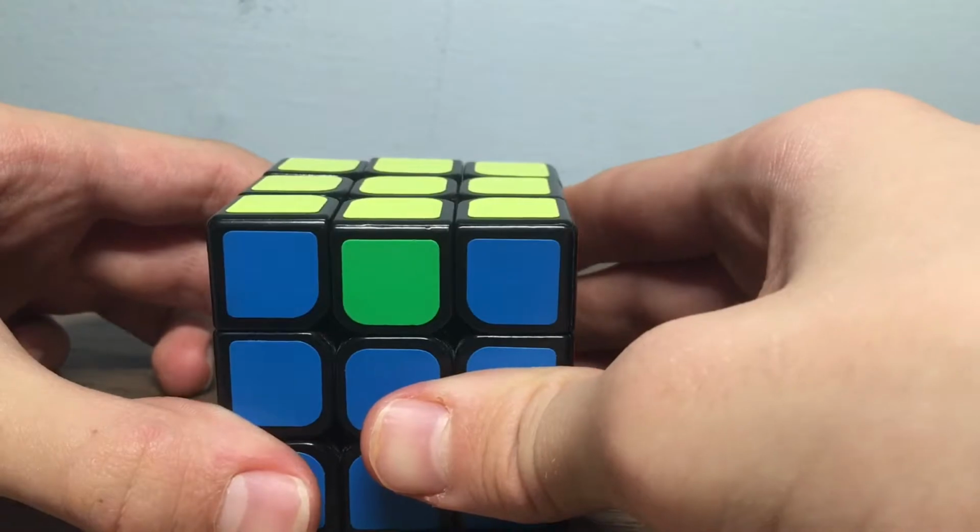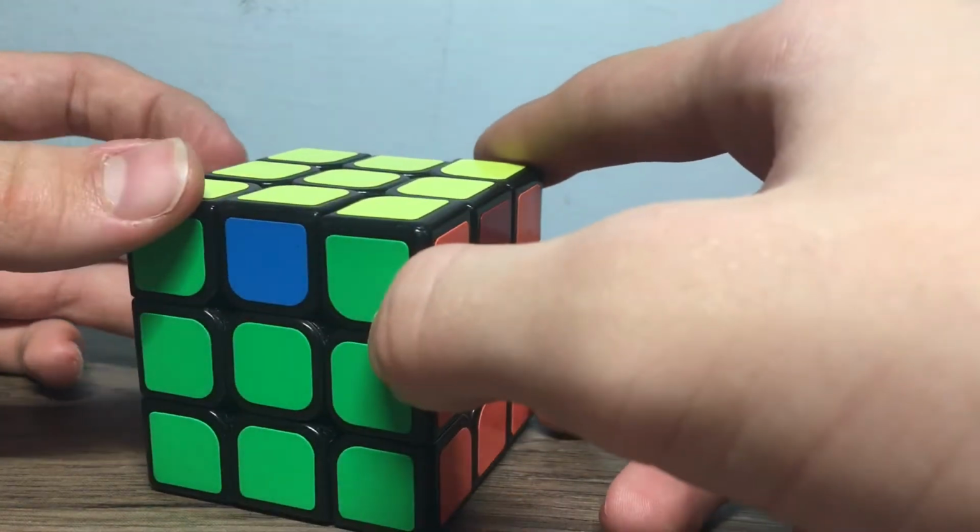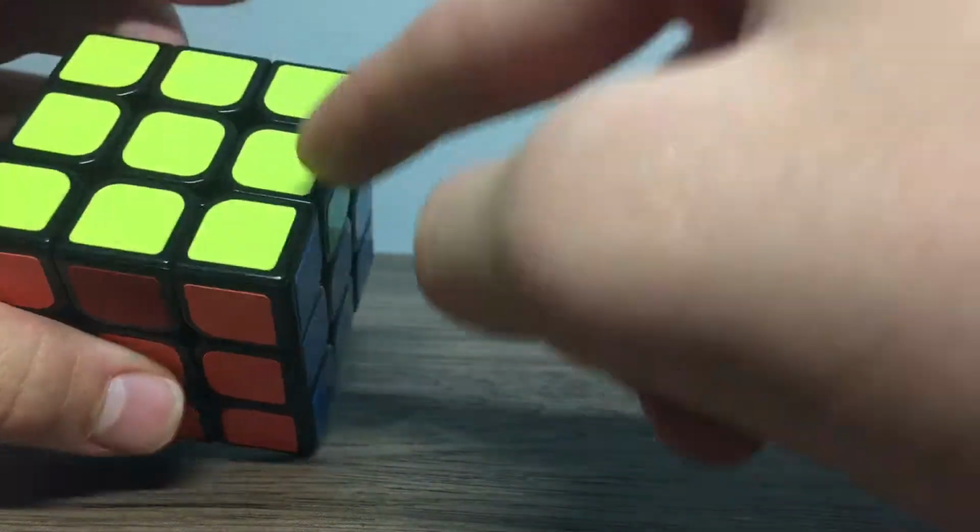So for this next algorithm, it's where all of your corners are good, obviously, since we just did that step, and all of your corners are incorrect and need to be switched.